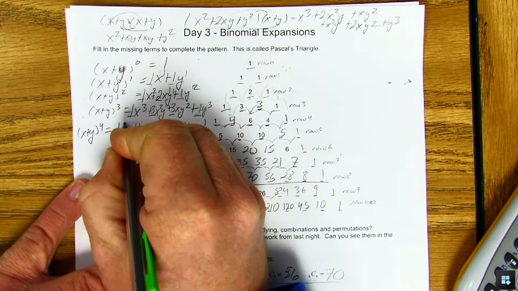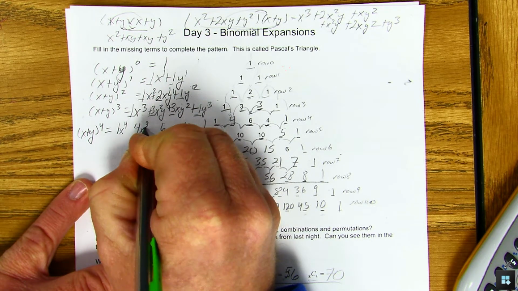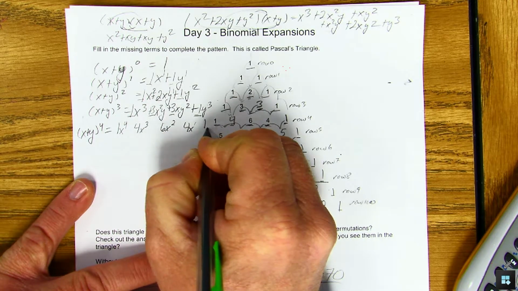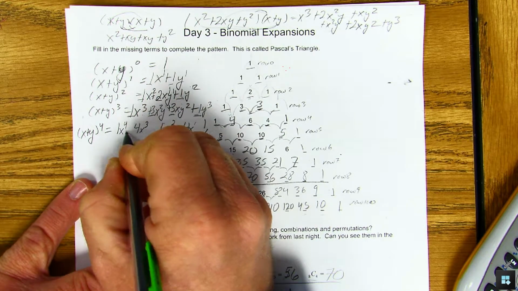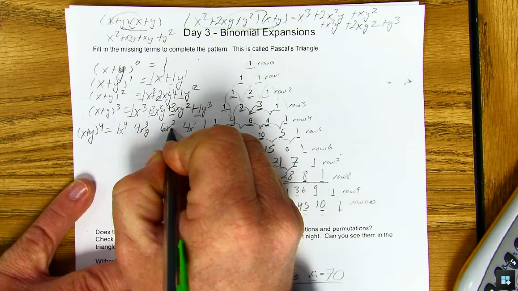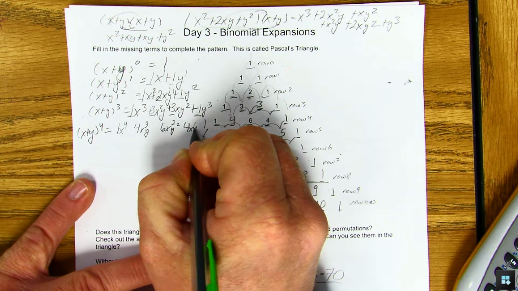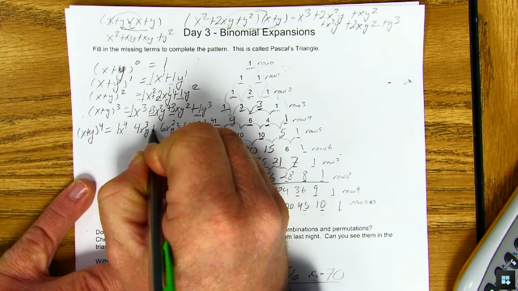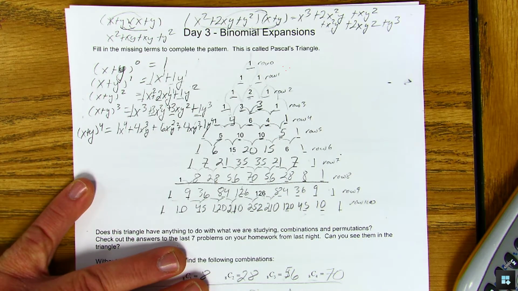X to the 4th, x to the 3rd, x squared, x to the 1, no x, no y, y to the 1, y to the 2, y to the 3rd, y to the 4th. We can use Pascal's triangle to help us expand a binomial expansion.